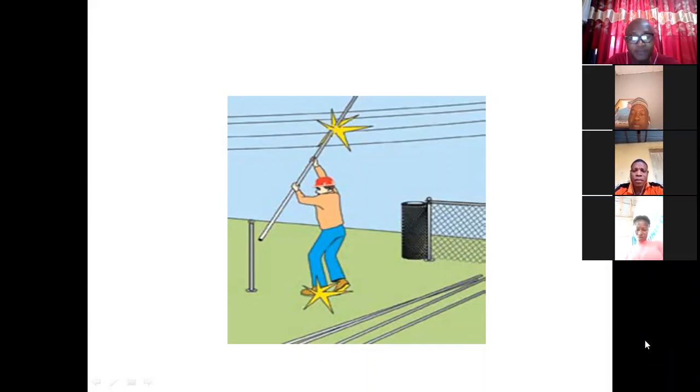Yes, sir. Okay. The man is trying to build a wire fence. However, the wire fence being constructed is under high tension. And he needs to carry a pole. The pole he is carrying is also metal.